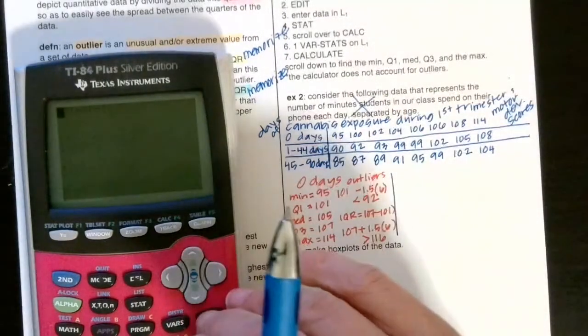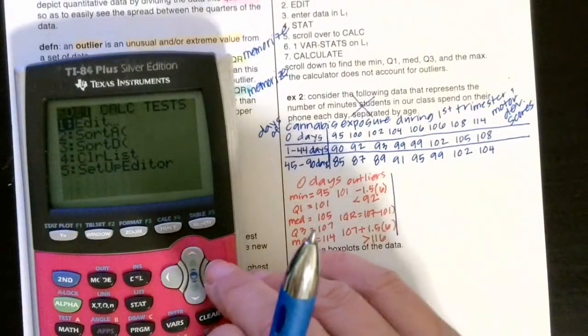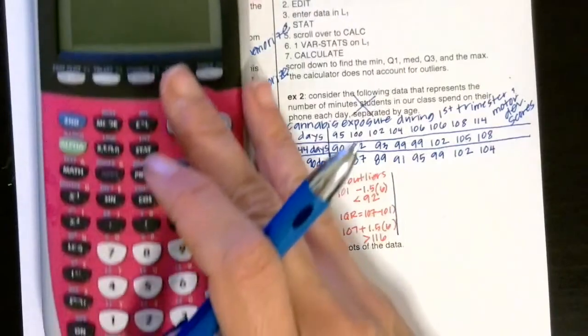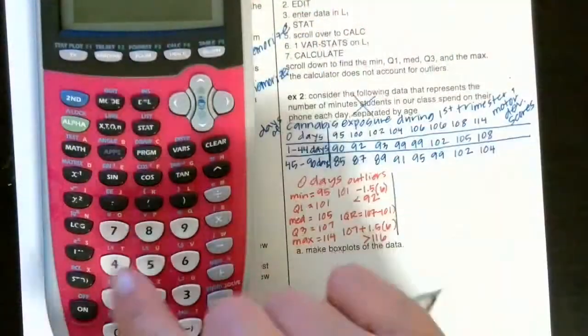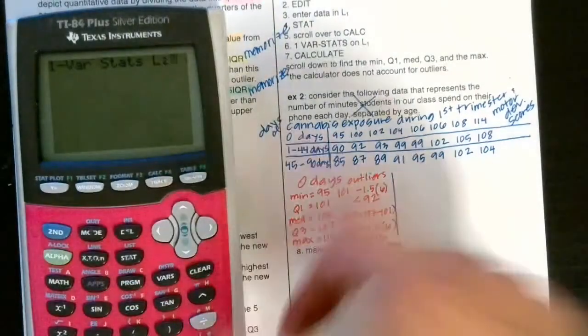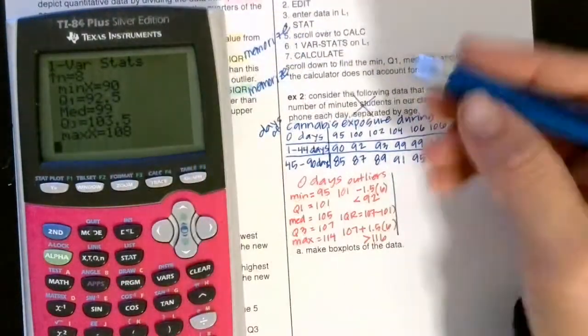Second set, here's the really cool thing. We already put it in list 2, so just stat, scroll over to calc, one variable statistics, but this time we hit second and the number 2, and that makes this say L2 now. So it tells the calculator to go to the other list, and then we get our numbers from there.